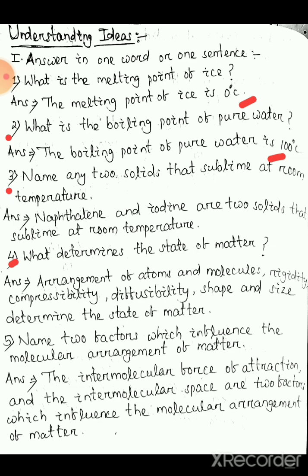Fourth one, what determines the state of matter? We have already discussed what determines the state of matter. That arrangement of atoms and molecules, rigidity, compressibility, diffusibility, shape and size determine the state of matter. These are the features which determine the state of matter. Fifth one, name two factors which influence the molecular arrangement of matter. That means arrangement of molecules or atoms in a matter depends on which factors. Write the answers. The intermolecular force of attraction and the intermolecular space are two factors which influence the molecular arrangement of matter.